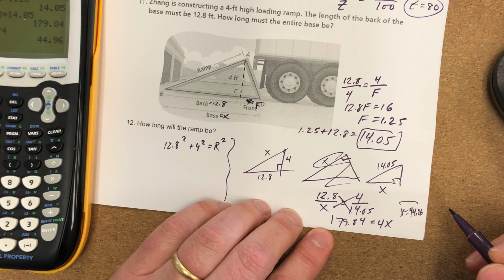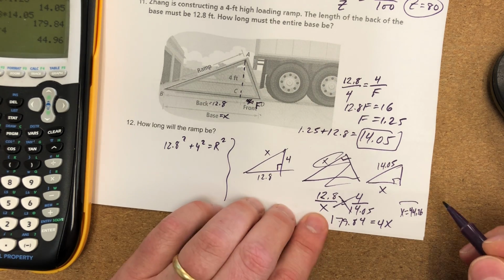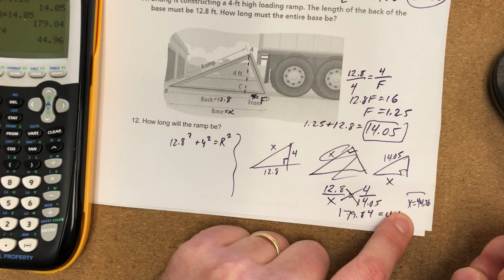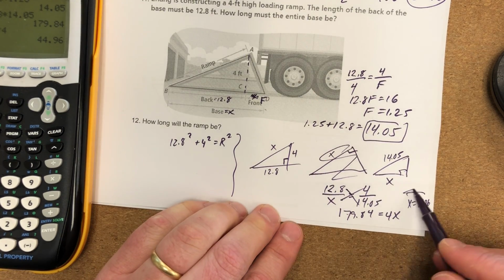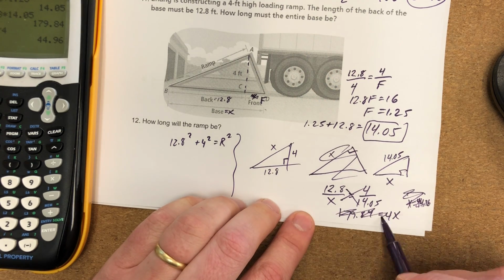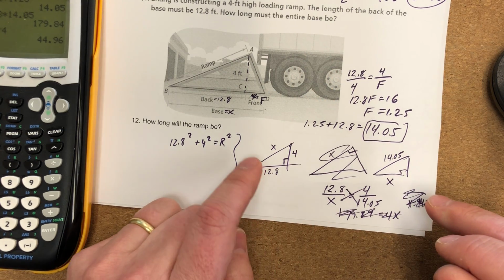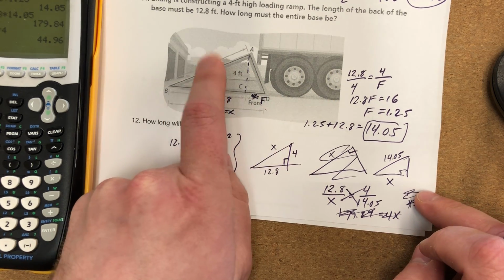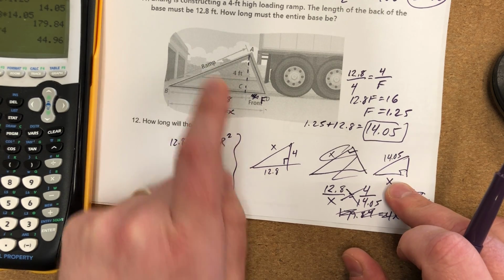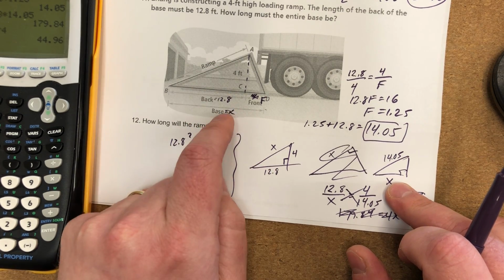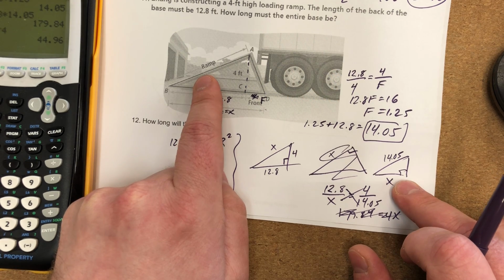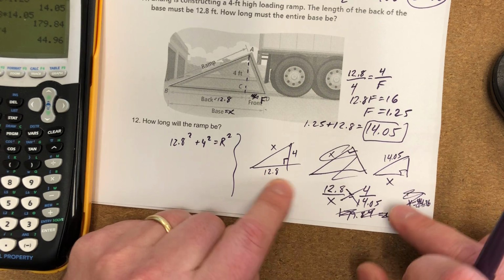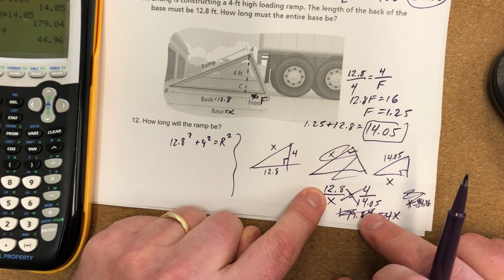Well, there's no way that's right. Look, this is the longest side, right? That's 14 feet. 44 feet doesn't make any sense. So that means that I made a mistake, and I am going to go figure out my mistake right now. So bear with me. X is our long side. And if I look at this triangle, x is my hypotenuse. 12.8 is my long side.